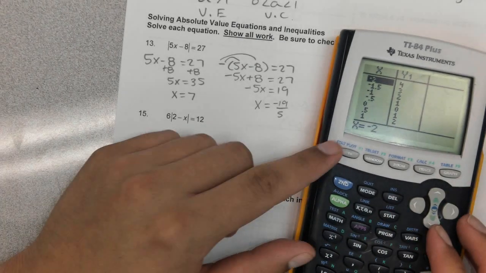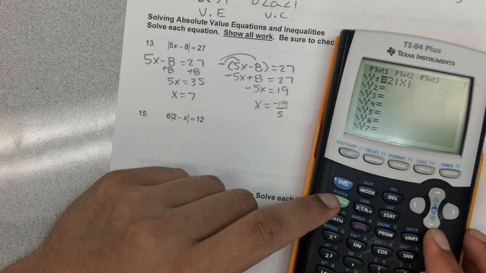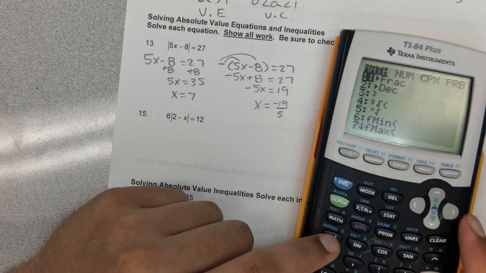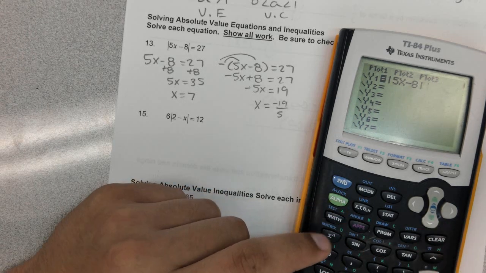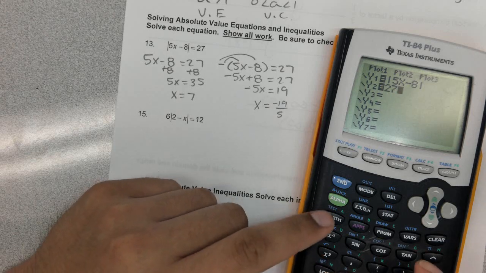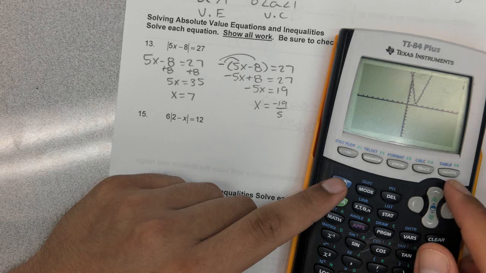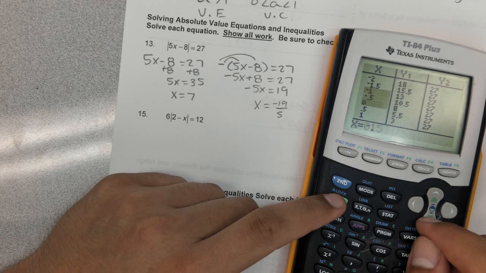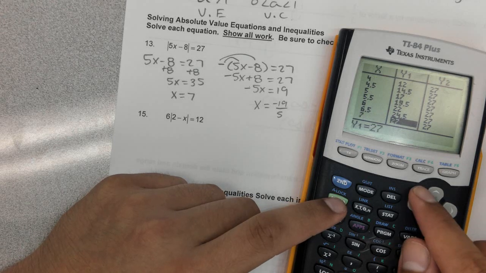Alright, so we go to the calculator, y equals. So for y1, put the left side. So math, num, abs, 5x minus 8. Then for y2, 27. And then hit graph, hit second table, and then let's check our solution. So let's go to 7. Alright, so 7 works.